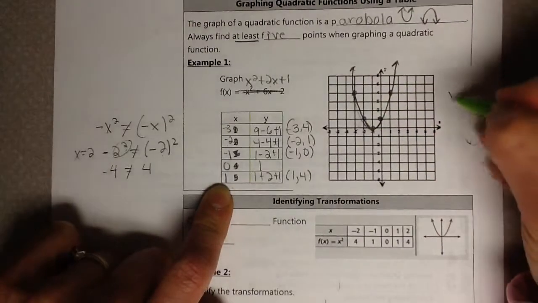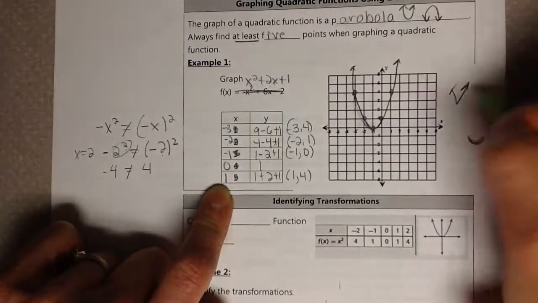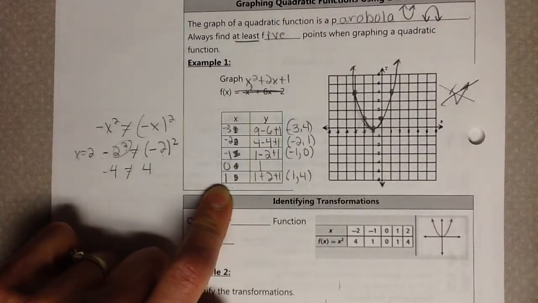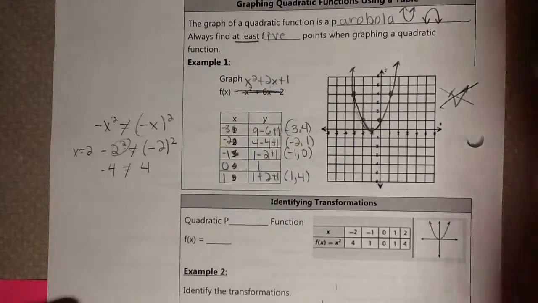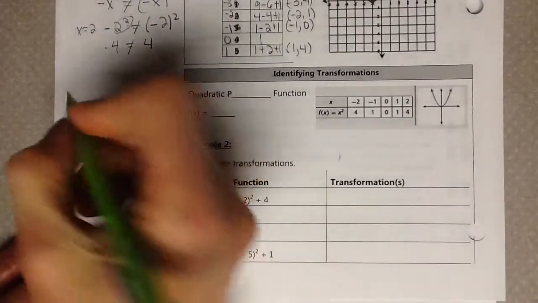Now, when you're graphing a parabola, don't make it like this, so don't go ch-ch. It's kind of hard to do anyway, but this is an absolute value, so it's not a parabola. Last thing that we need to do is talk about transformations. So just a reminder.